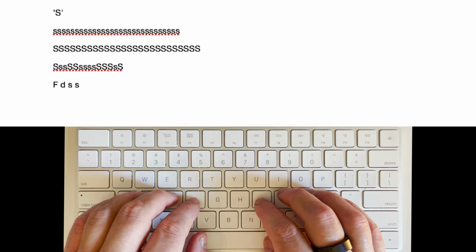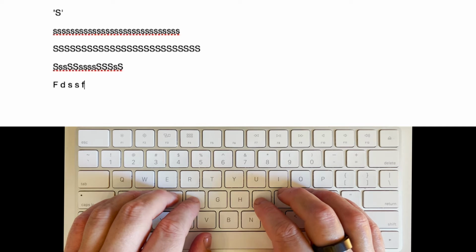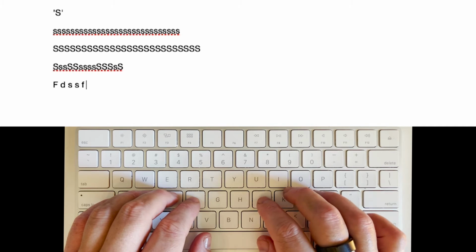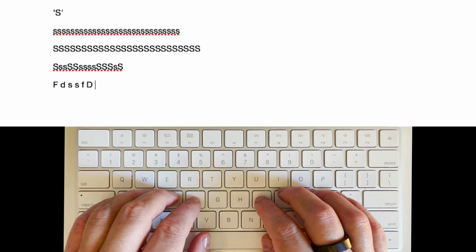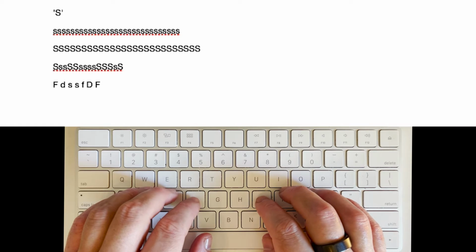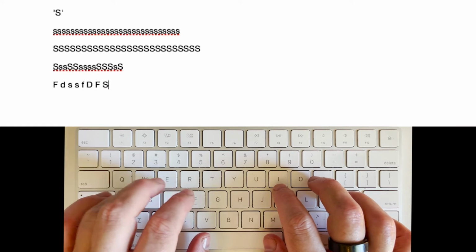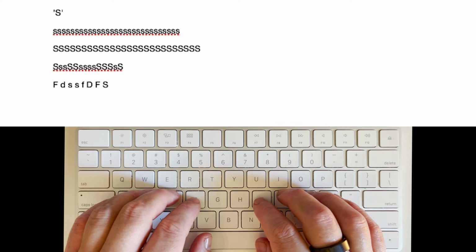Space, lowercase f, space, uppercase D, space, uppercase F, space, uppercase S, space. Now let's add caps lock.